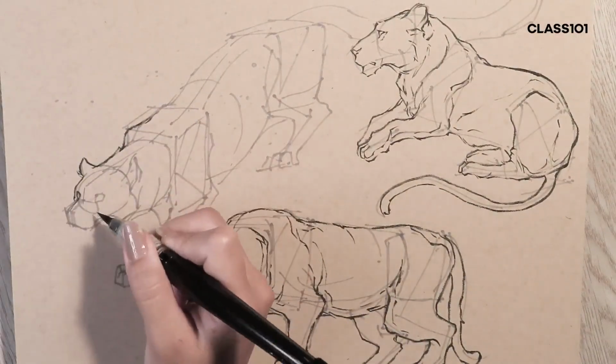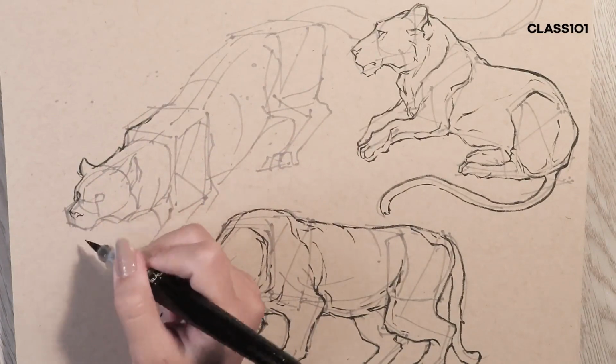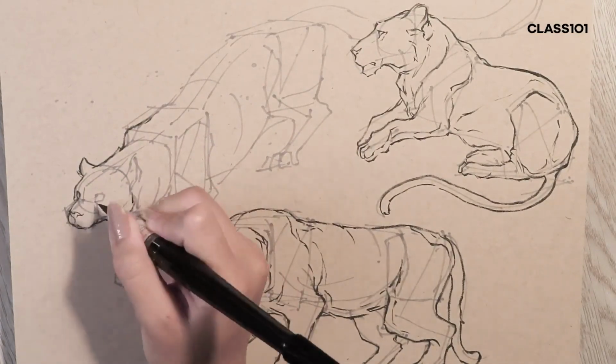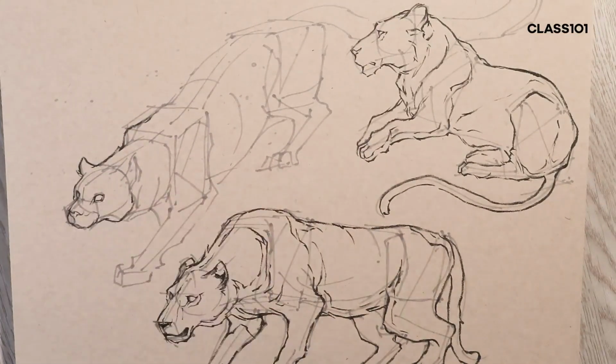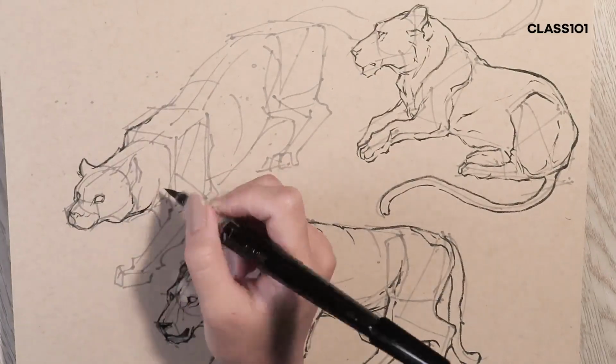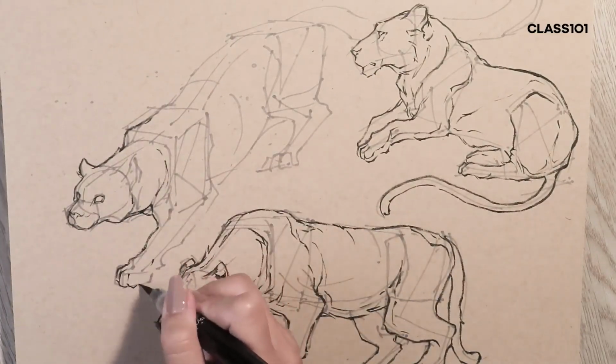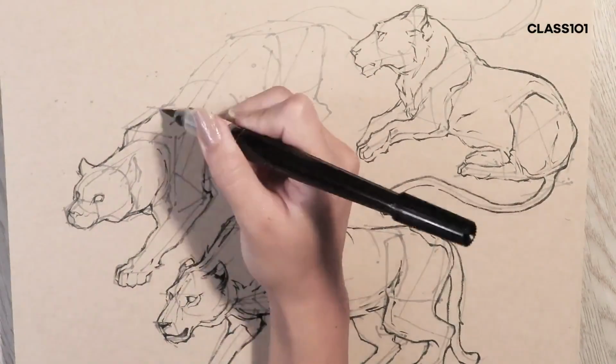And I want you guys to do 2 studies of cats. Go through the side view, 3/4, do some head studies, and then project it in motion. And remember to really try to maintain the structure, especially around the face.